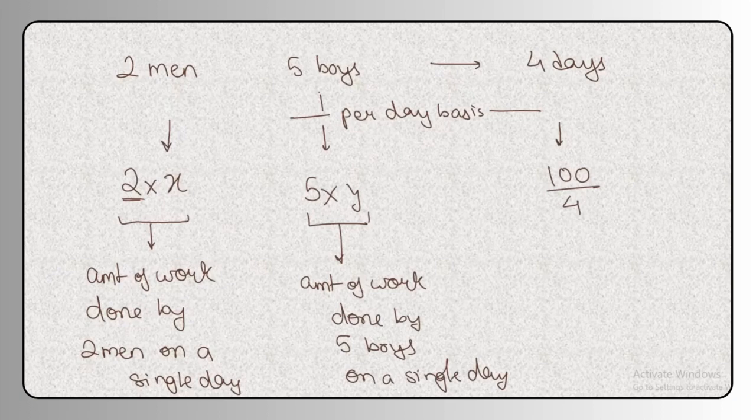Okay. So, men are doing some work on a single day, that is 2x. Boys are doing some work, that is 5y. Together, they give a complete work of 100 upon 4. That is the share of work per day. And this right here becomes our first equation of the problem. 2x plus 5y is equal to 100 upon 4.